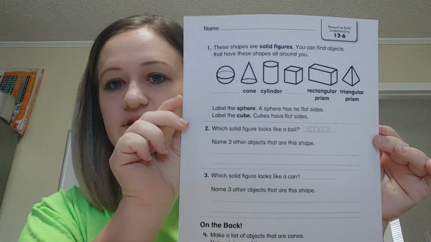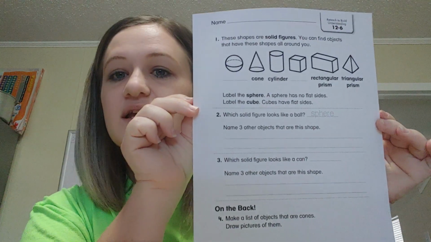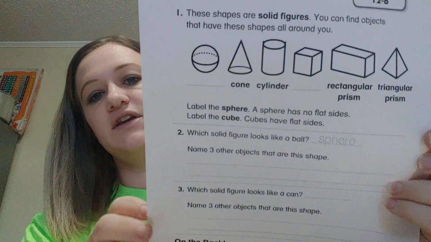So math, you are going to do, if you have a packet, this 12-6 worksheet, and it's all about shapes, solid figures. Then you are going to find a collection of objects. We don't want more than 120. Probably not going to find 120 of something, unless it's things like little pebbles. But you can find things around your house. I would suggest at least 20 of whatever you find.